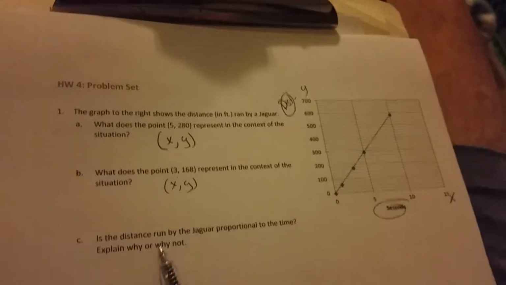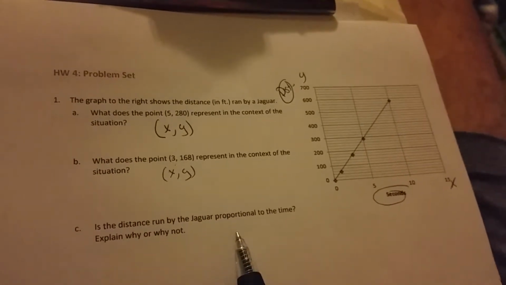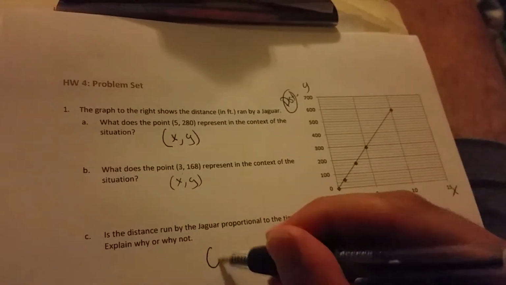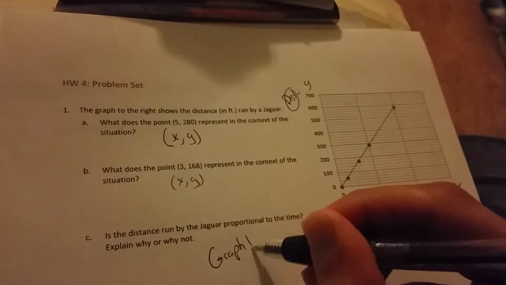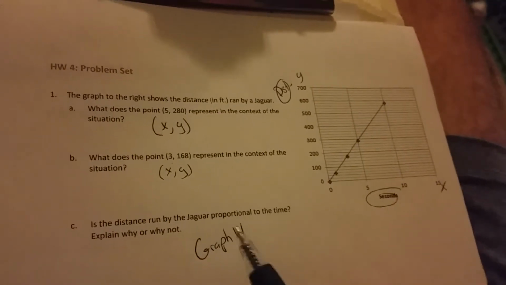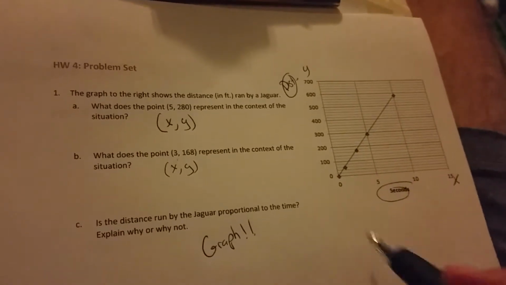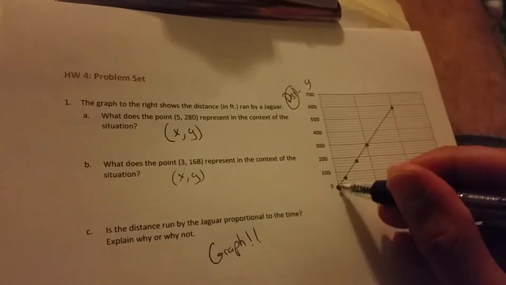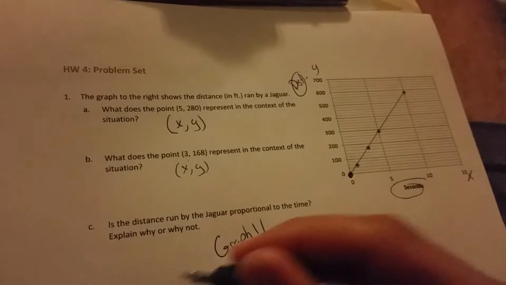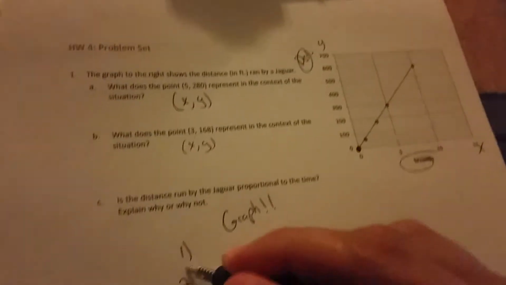Part C. Is the distance run by the Jaguar proportional to time? Explain why or why not. I want you to look at the graph for that one. There are 2 qualities about the graph that tell us that it's a proportion. Okay? It has to deal with where it starts, and it has to deal with the shape of it. So give me 2 qualities about the graph for that one.